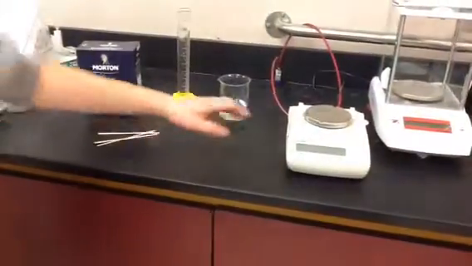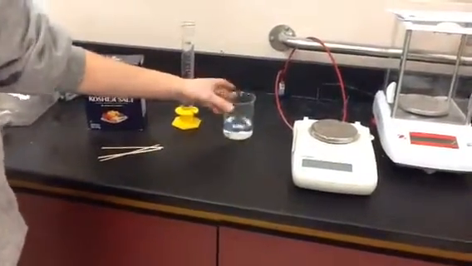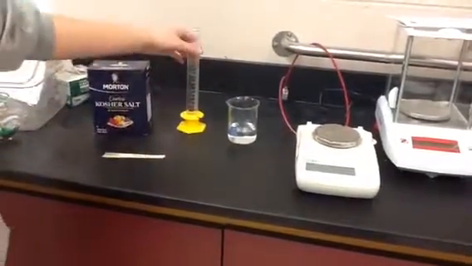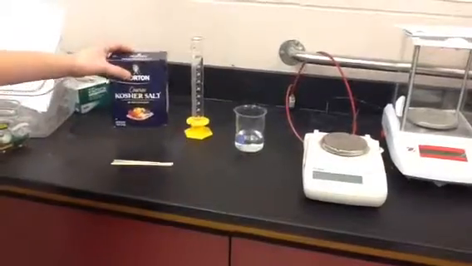In this lab, we will need a scale that measures in grams, a beaker filled with water to dissolve the salt in, stirring rods, another beaker that holds 100 milliliters of water, and kosher salt.